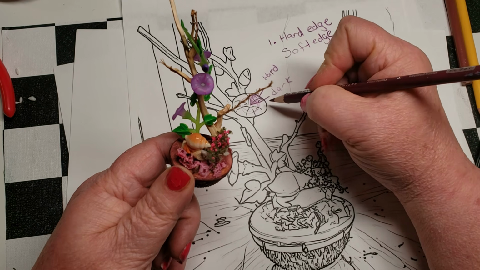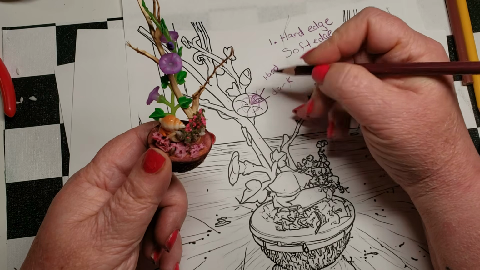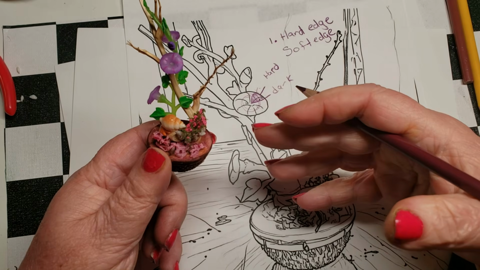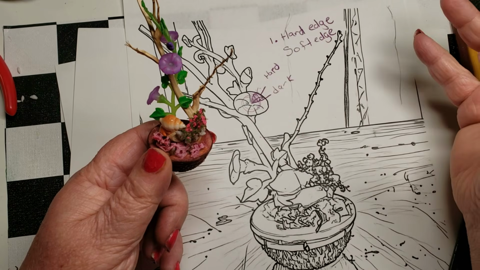Now, in a normal sketch, this line is not going to be so dark. In a coloring page, it is. And it's going to make the difference between a realistic flower and one that's a coloring book flower. You want your sketch to be nice and light.